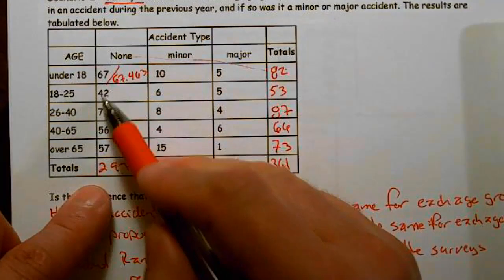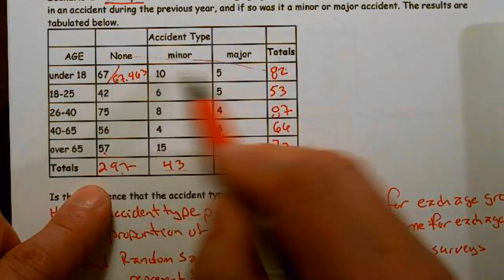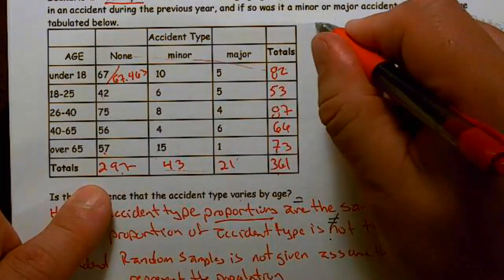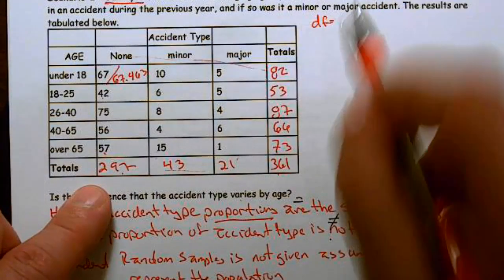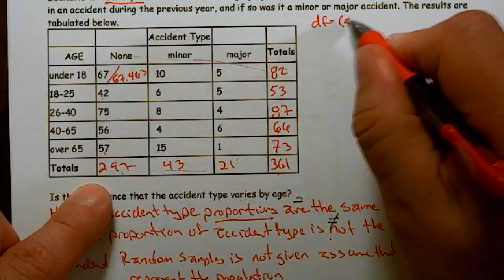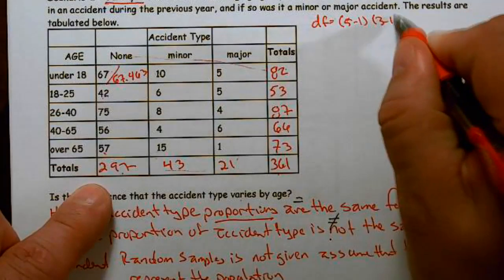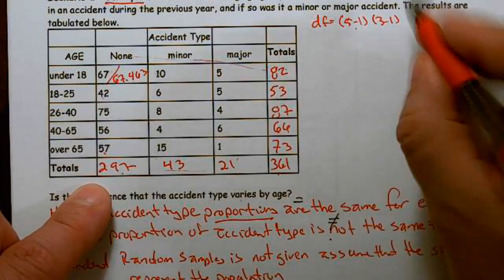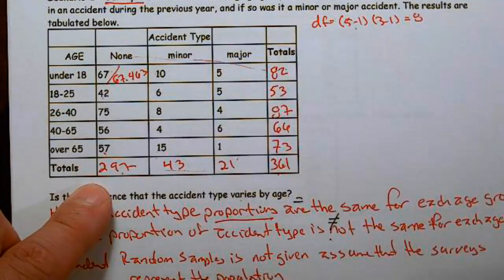And we have 1, 2, 3, 4, 5, and 1, 2, 3. So our degrees of freedom would be 5 minus 1 times 3 minus 1. So this is 4 times 2 is 8. Our degrees of freedom would be 8 in this case.